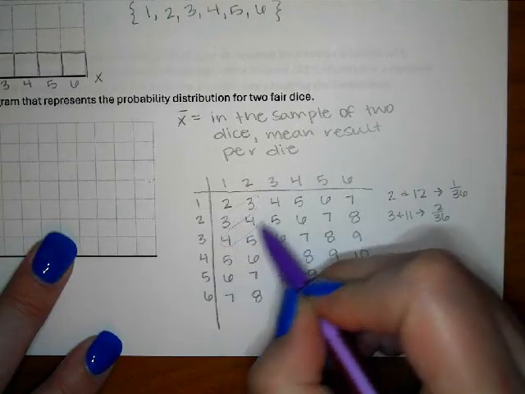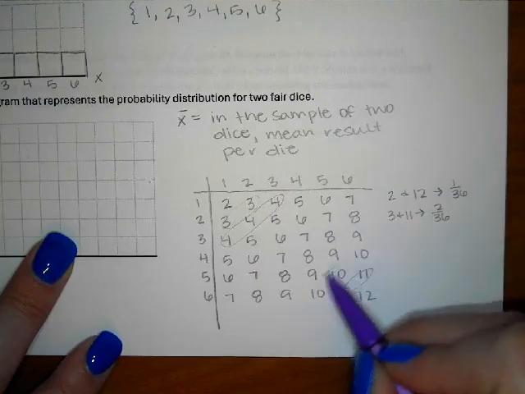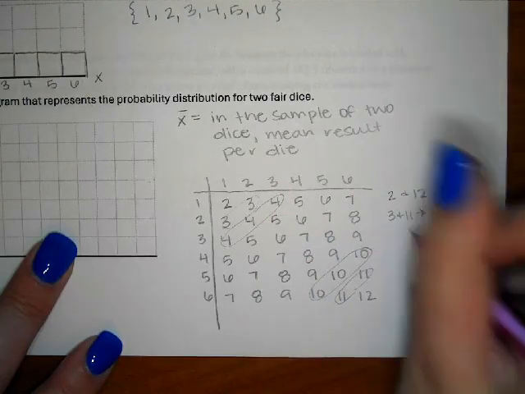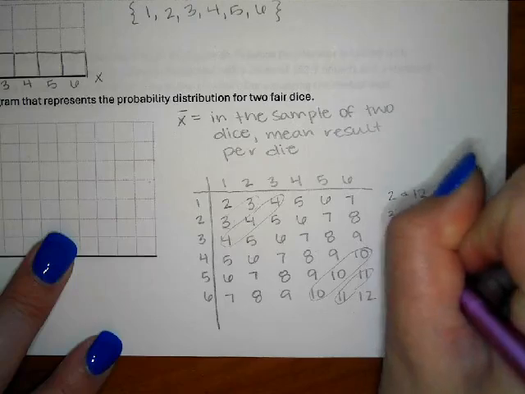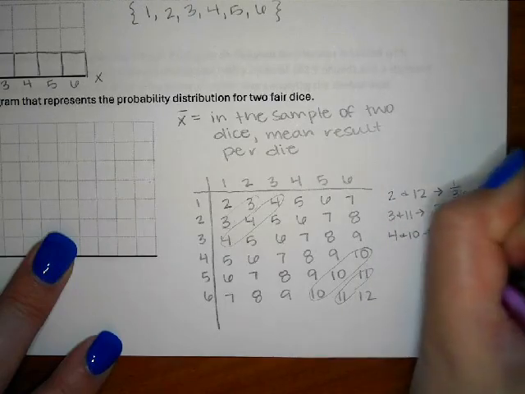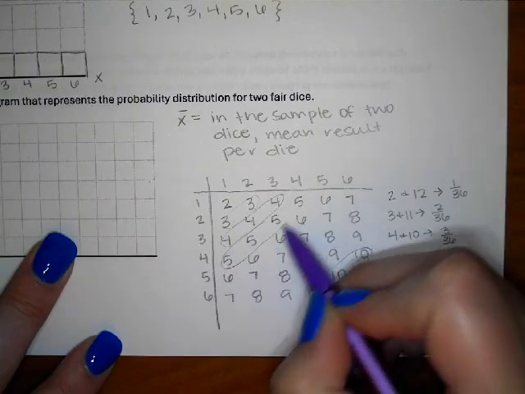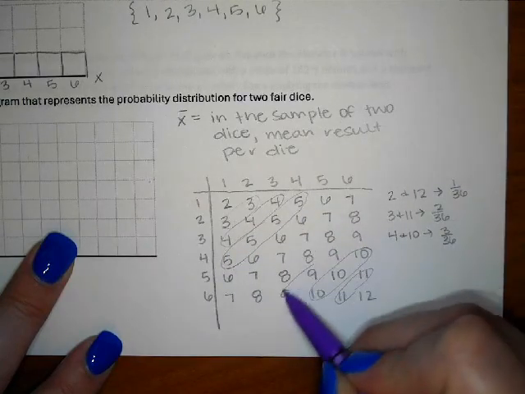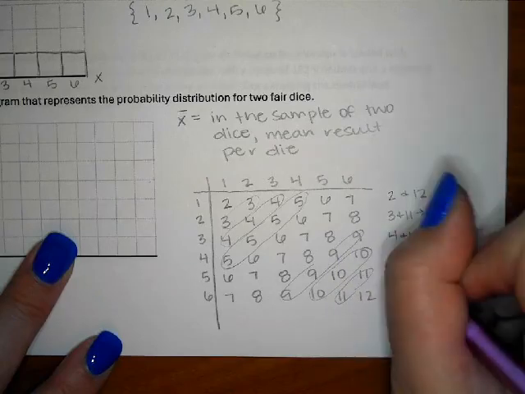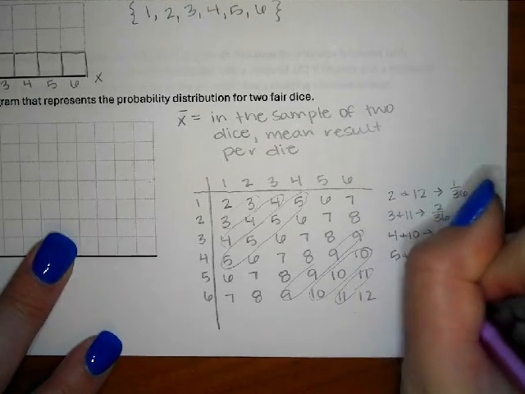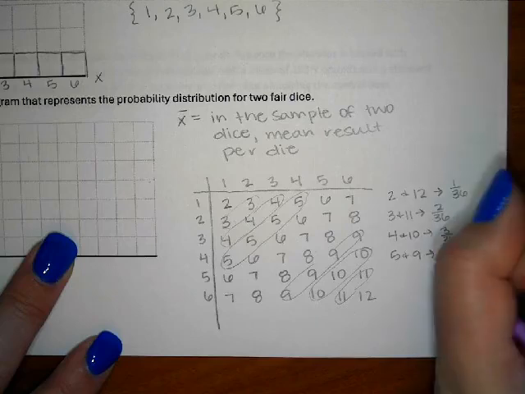For the 4s and the 10s, 3 out of 36. For the 5s and the 9s, I have 4 out of 36.